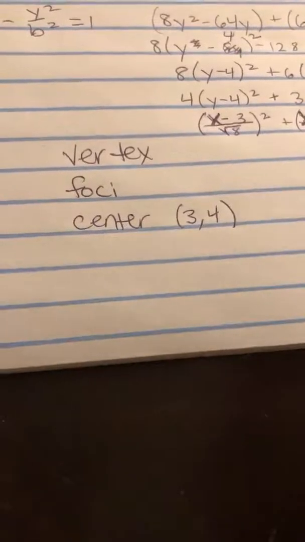But because we have 3 and 4 here, our center is going to be 3, 4. And that means we're going to have a displacement of our ellipse. And then our vertex is normally going to be plus or minus a, 0.